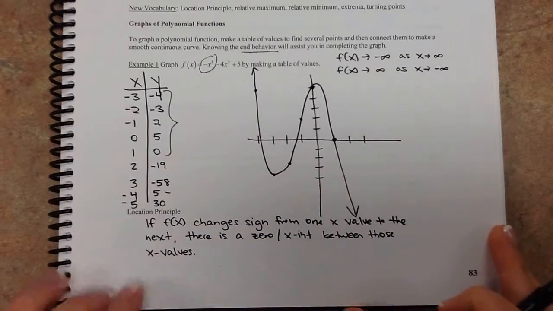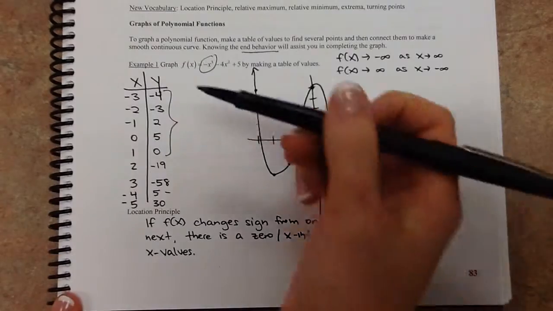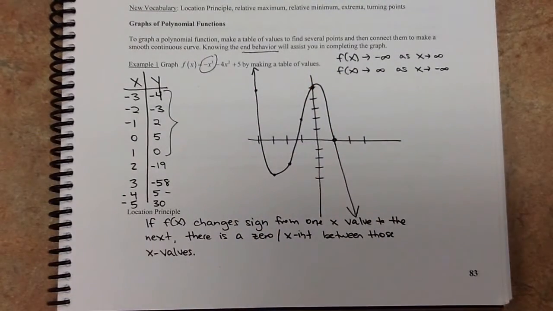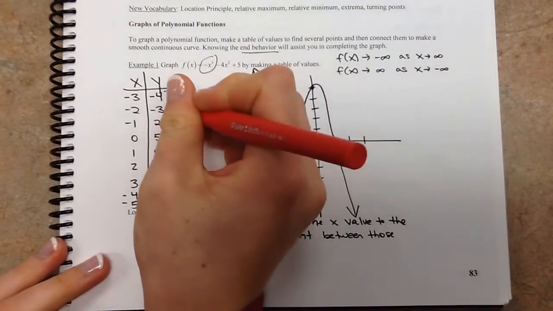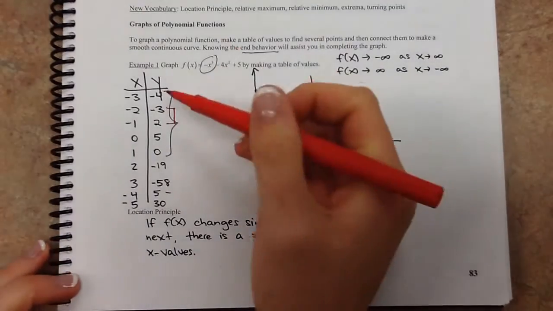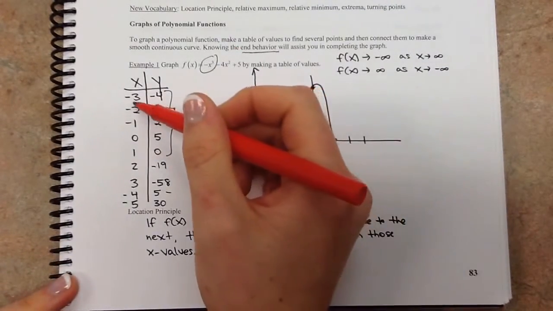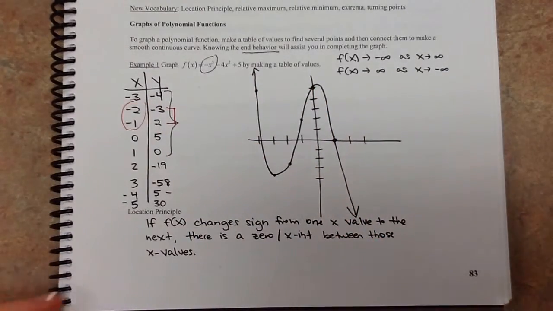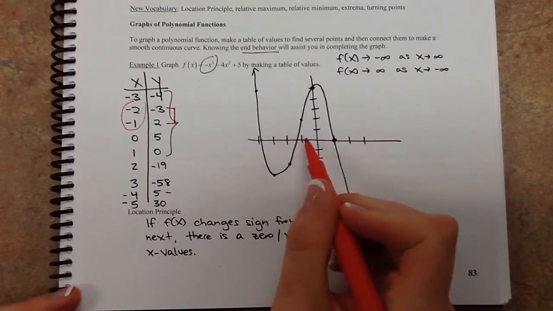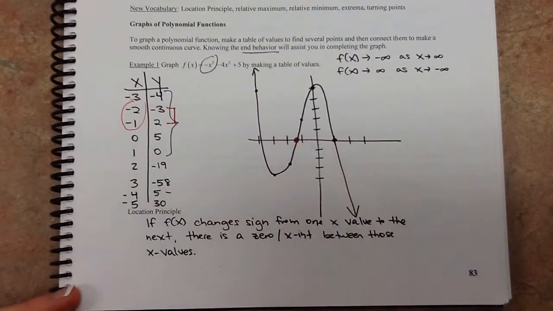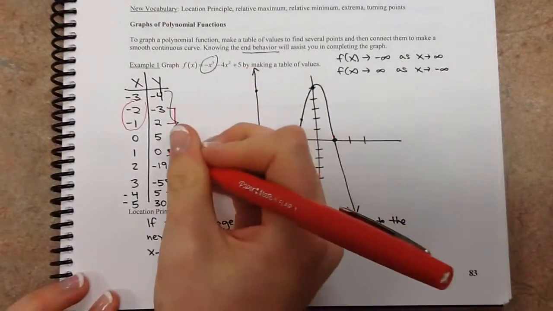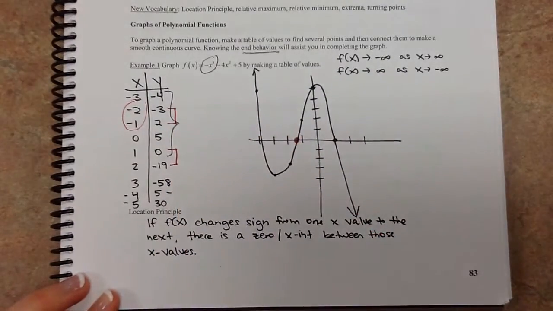Okay, now I'll kind of explain based on this graph right here. So you can see like right here, my function changes sign. I have a negative y value, then a positive y value. So that means there must be a 0 somewhere between these two. And there is. If you look on the graph, here's negative 2, here's negative 1. It does cross through the x-axis somewhere in between. And then if we look for another sign change, there's another sign change right there.